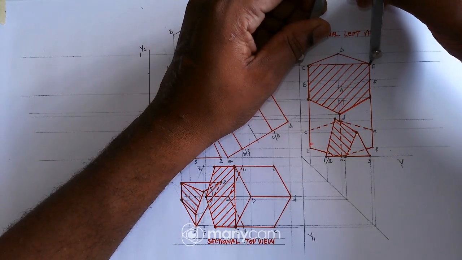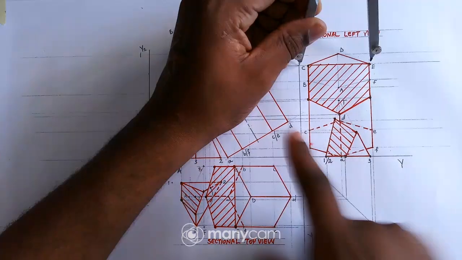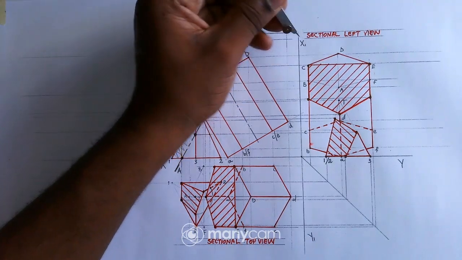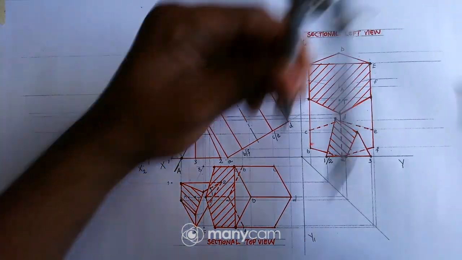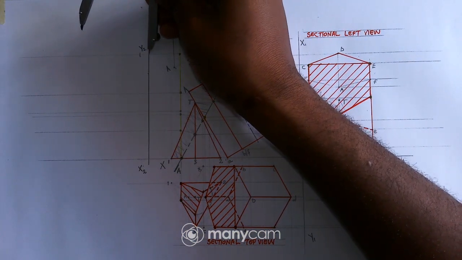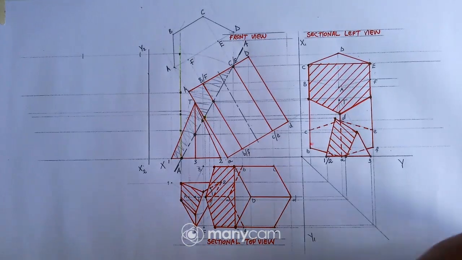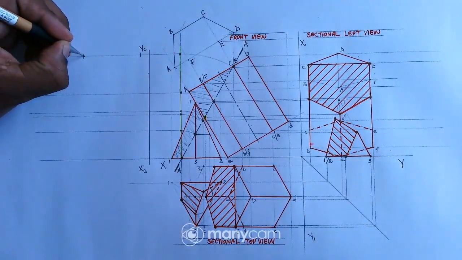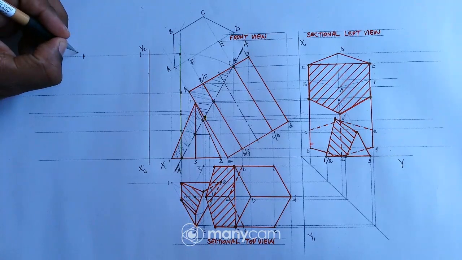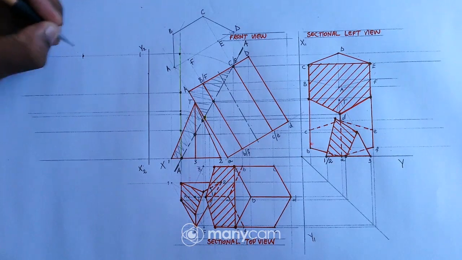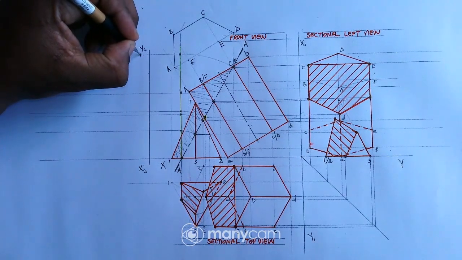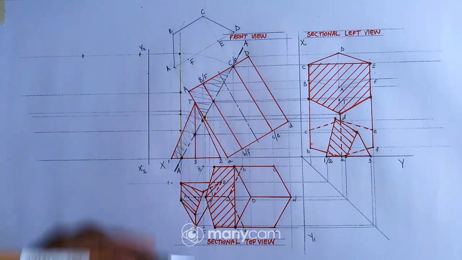My focus is on the cut surface, so it's E. Remember the compass must be on the XY line. And then I put my compass on the XY line, mark a point there. So that means I have E right there, and I have C right there.